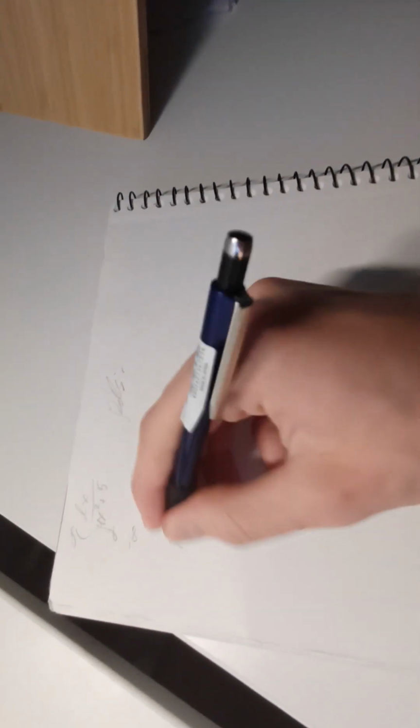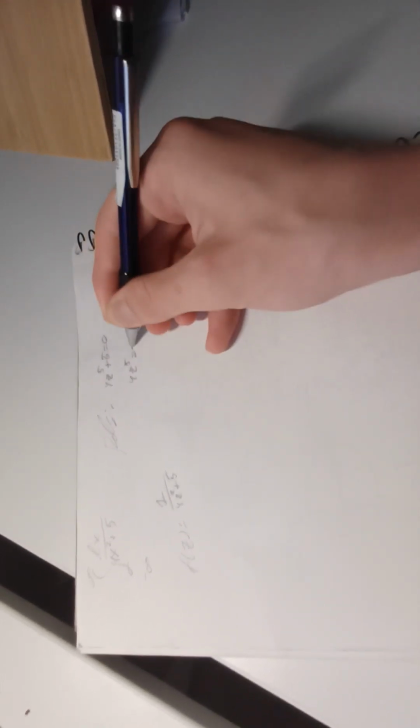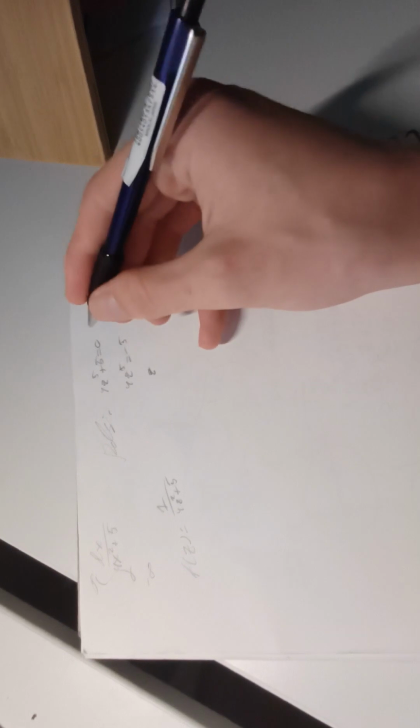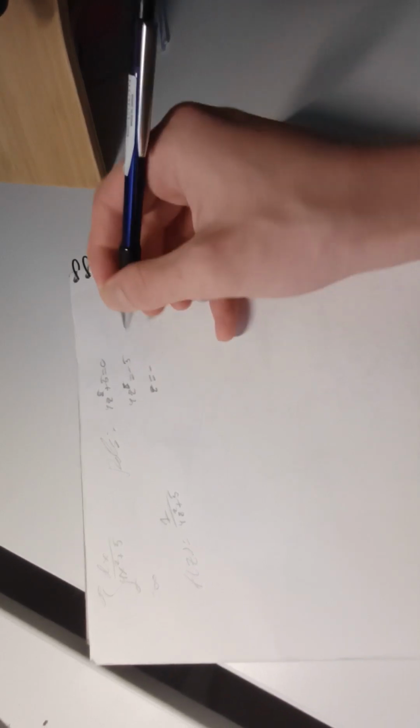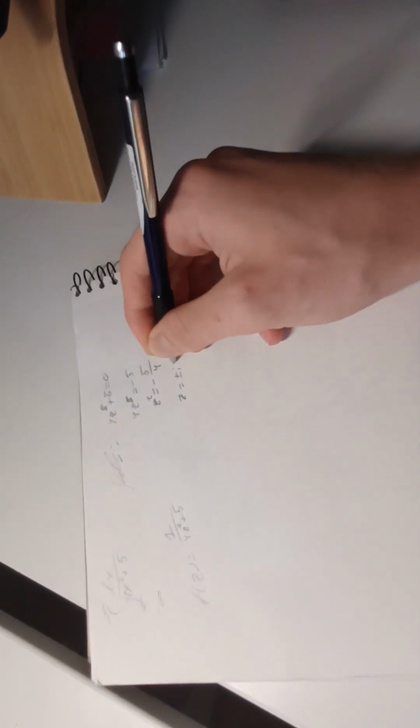Okay, poles. We're going to first define the complex function. Of course, it's going to be 1 over 4z squared plus 5. The poles are where 4z squared plus 5 equals 0. So 4z squared equals minus 5, z squared equals minus 5 over 4. So z equals plus or minus i square root of 5 over 2. Okay, so now we have the poles.